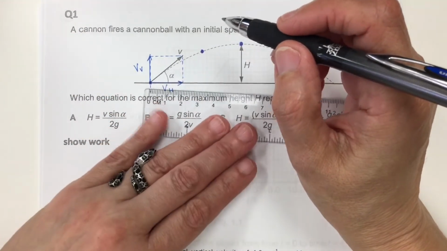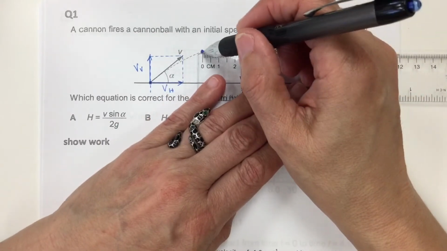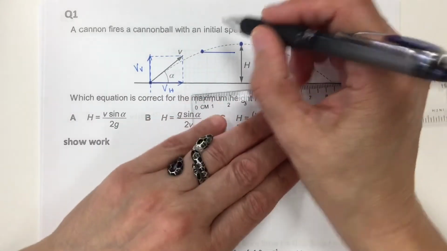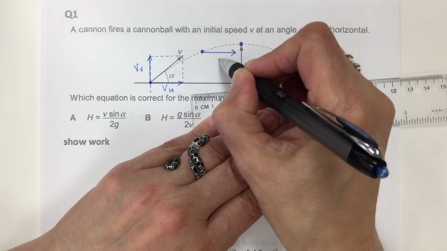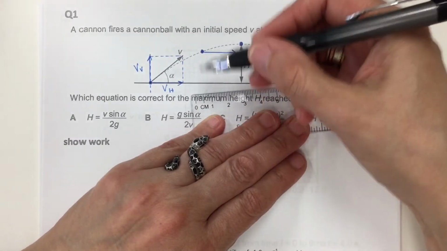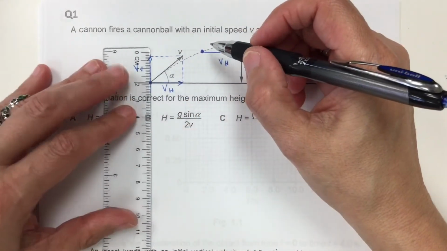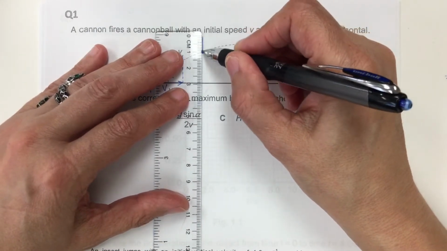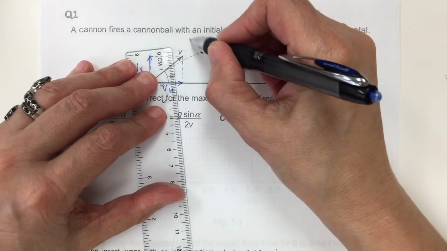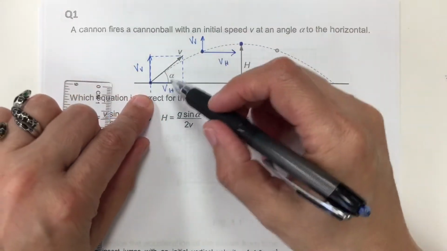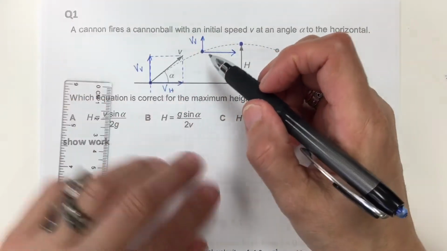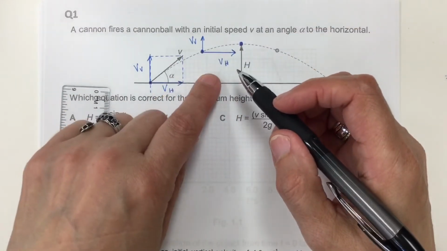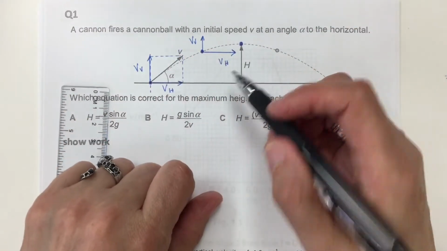At this location, about 2 centimeters along, the cannonball will have the same horizontal velocity, which will not be affected by gravity. However, VV is going to be less. The vertical velocity will decrease over time, and the horizontal velocity will not be affected.